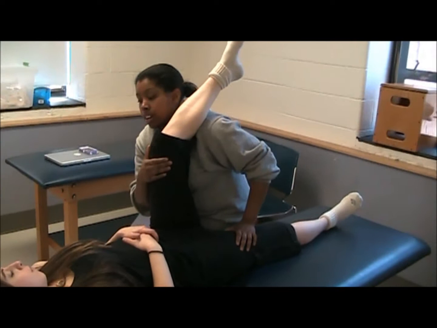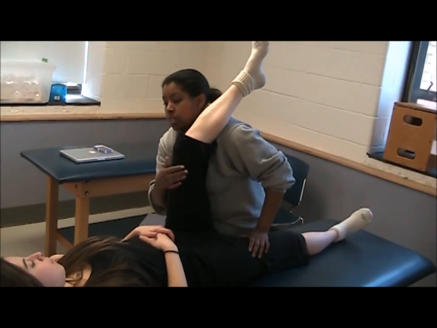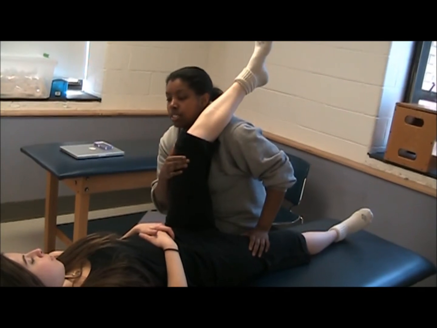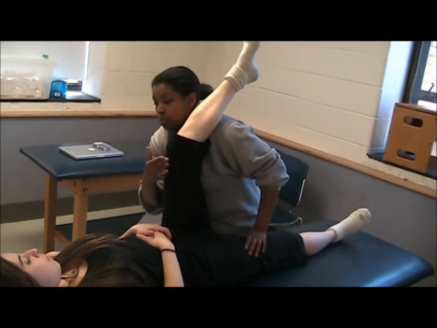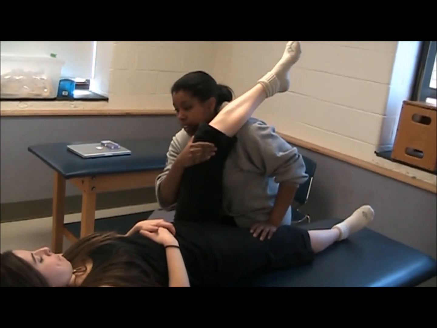I'm going to ask her to provide an isometric contraction. We're going to hold it for about 5 seconds into hip extension because this is going to engage the hip extensors. So go ahead, Angela, push into my shoulder. Good. 1, 2, 3, 4, 5.